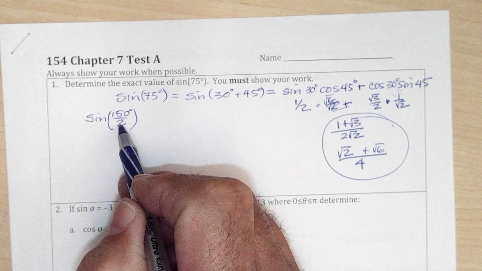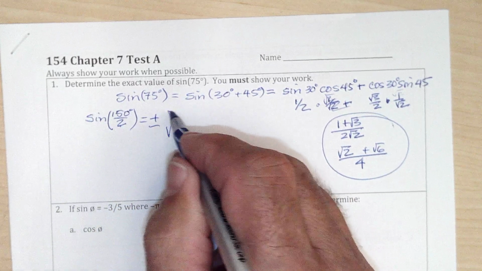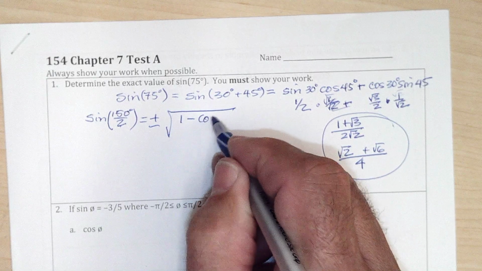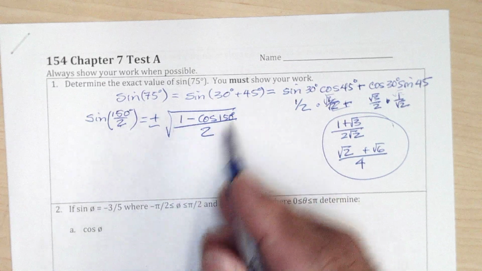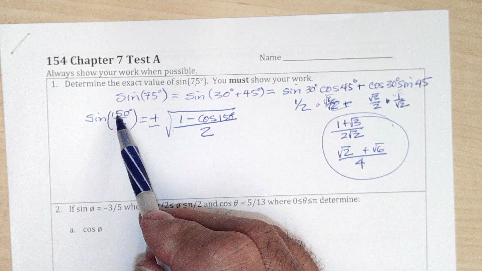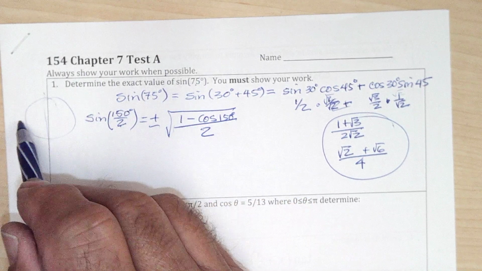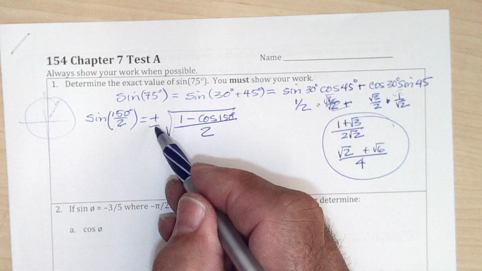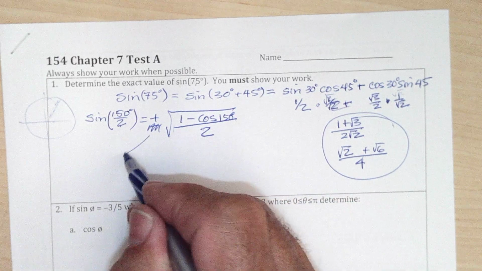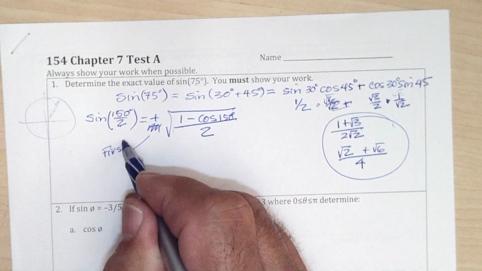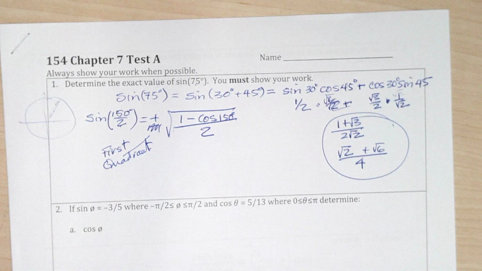And if we did this formula, the sine of a half angle is plus or minus the square root of 1 minus the cosine of the angle, all divided by 2, and this would go over all of it. And if it's 75 we're looking for, sine of 75 is in the first quadrant, so the sign would be positive. So we're going to use the positive answer, because it's in the first quadrant.